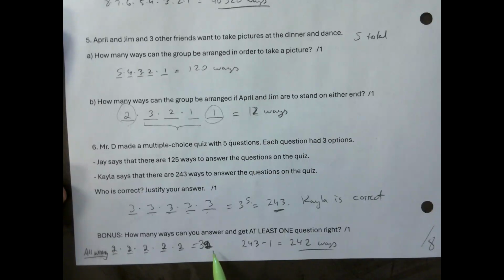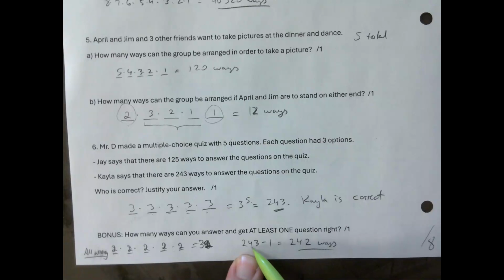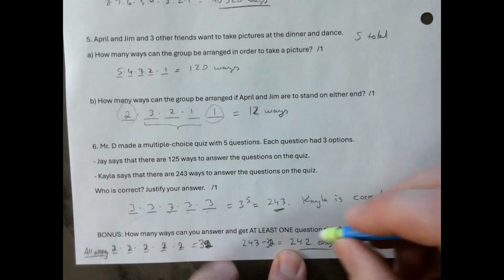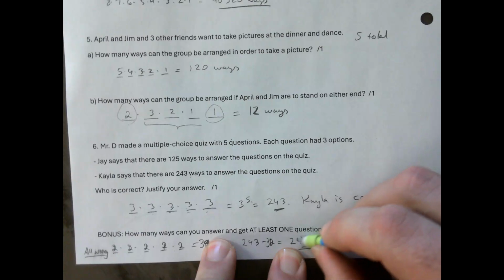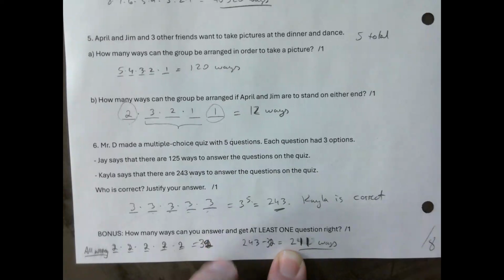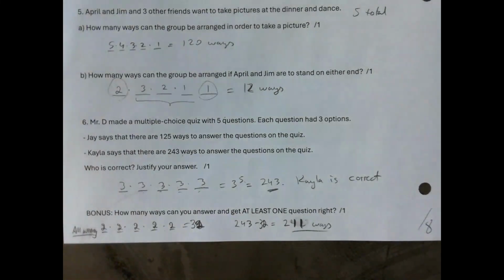So for every question, you're picking one of the 2 wrong options. And so if there's 243 ways to answer, let's take away the 32 ways to get them all wrong. And what's that, 211? 211 ways. If you got it, good on you. Good on you. That wasn't an easy task. Yet. Down the road, yes.